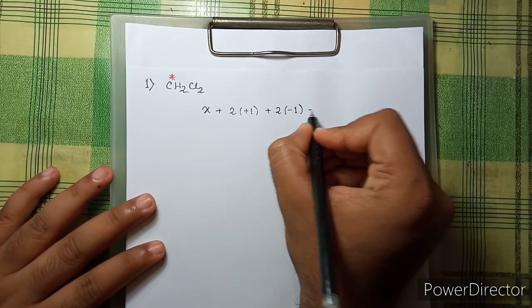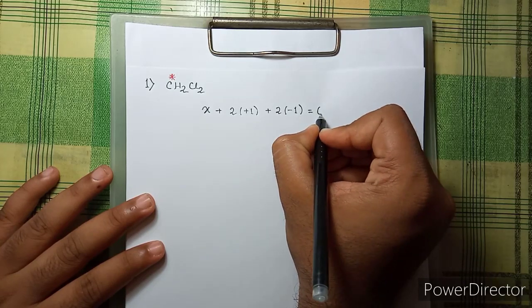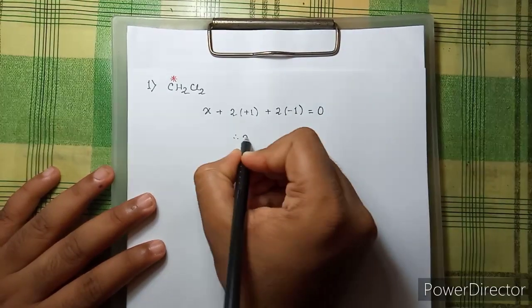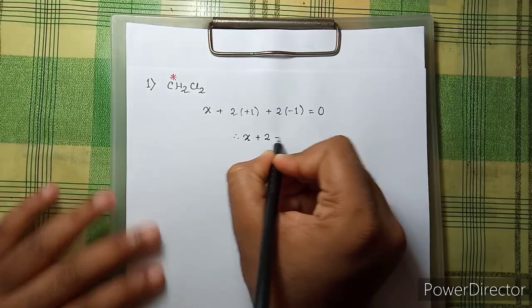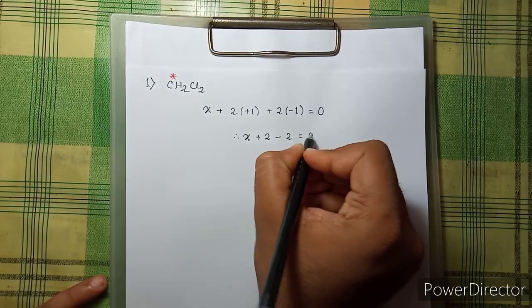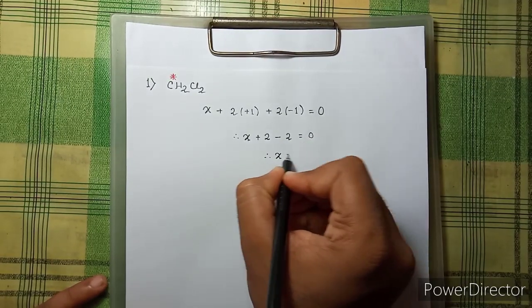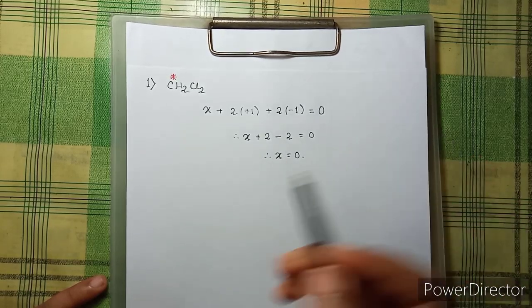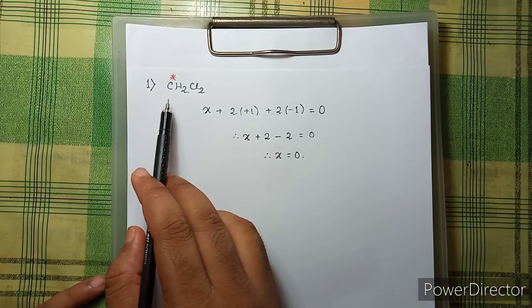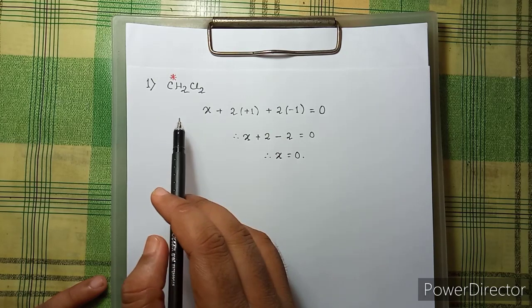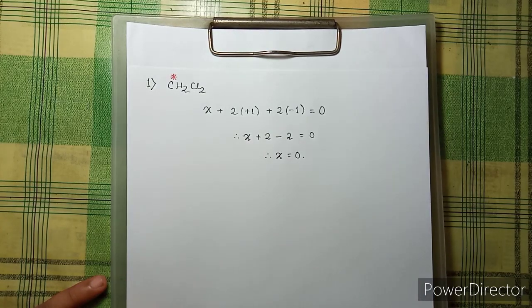The overall oxidation number of this compound is 0. Therefore X plus 2 minus 2 equals 0, that is X equals 0. So the oxidation number of carbon in dichloromethane is 0.